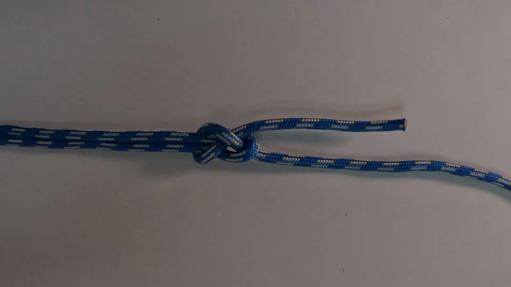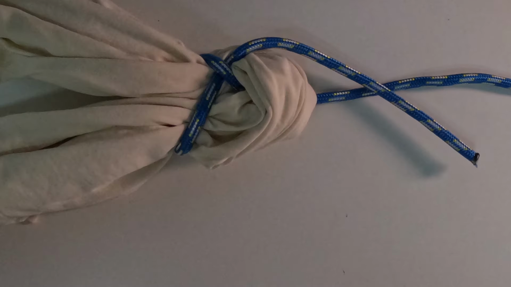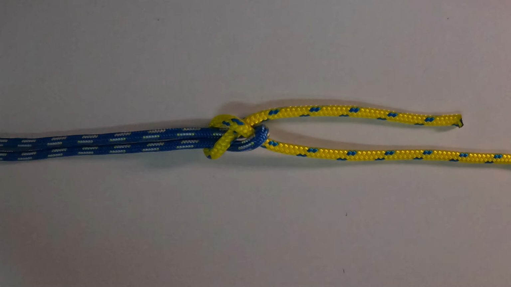And for the 5th and final knot, I've got something from the bend family, the sheet bend. Bend knots are used to tie 2 ends of a rope together, whether they're from the same rope or different ropes. Usually, with bend knots, the 2 rope ends need to have a similar material and size for the knot to hold. The great thing about the sheet bend is you can use it to tie pretty much any 2 ropes together, regardless of size, material, or shape.